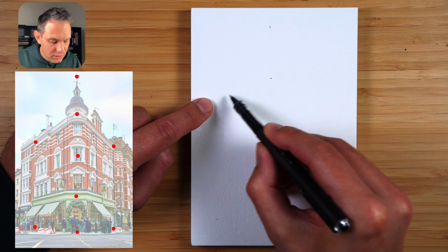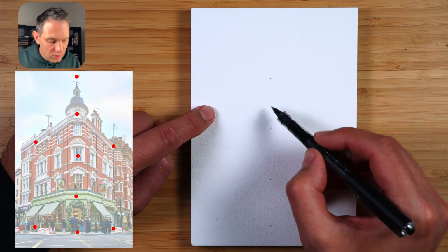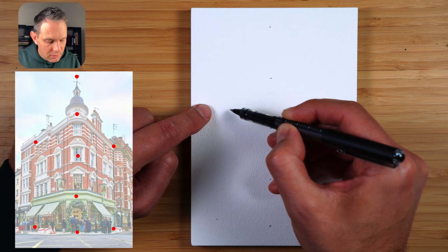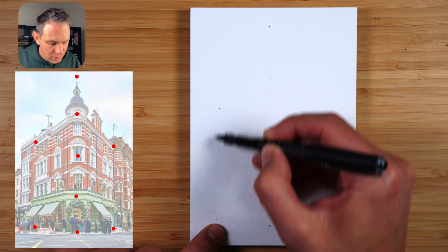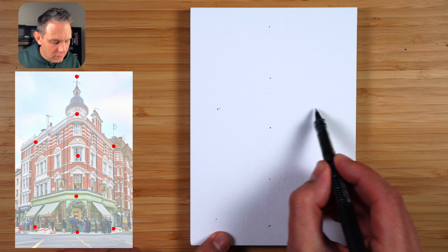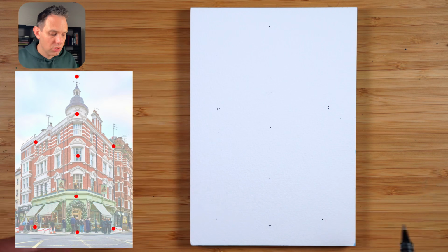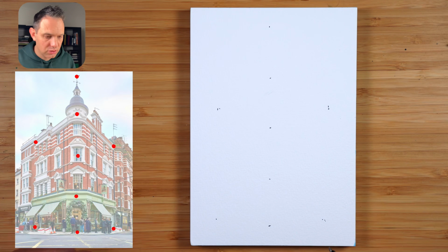The building comes to here, has a nice angle. So if we come to about halfway between these 2 points, maybe slightly lower, but then across, and directly above this point is a dot there. So come across each side. And we're just getting these roughly in position so we know it fits in the page, but we can go outside those dots as we're sketching.